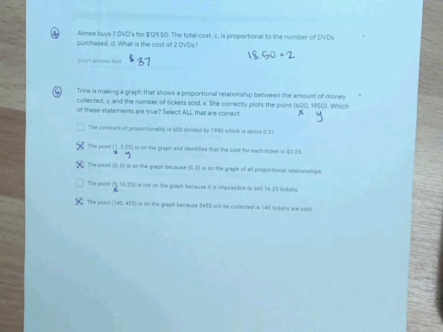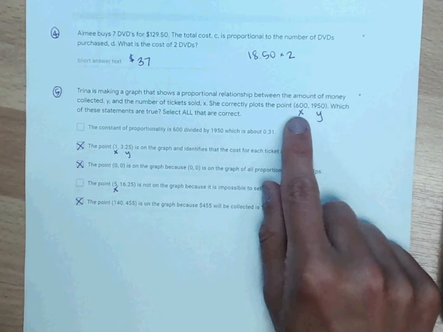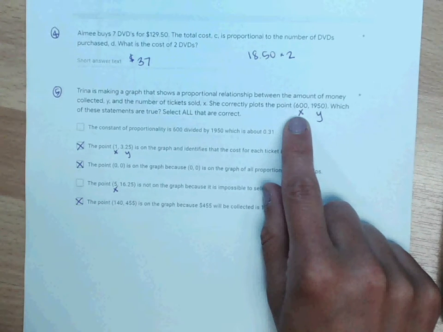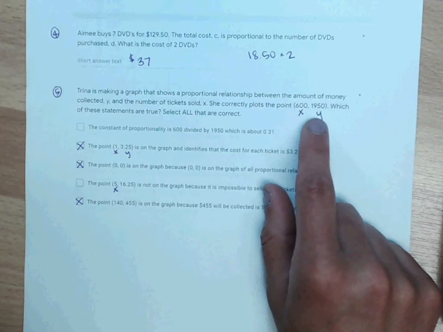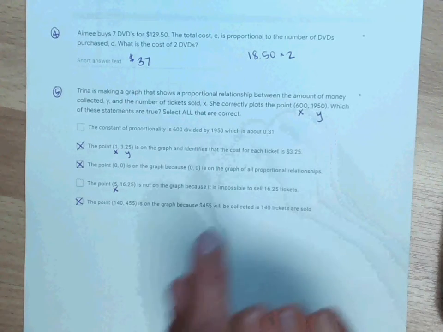Problem number 5 says Trina is making a graph that shows a proportional relationship between the amount of money collected, y, and the number of tickets sold, x. She correctly plots the point (600, 1950). Which of these statements are true, and select all that are correct. So I want to make sure that I point out that the first number is always the x. That is the number of tickets sold in this case. And the second number is always the y. In this case, that is the amount of money collected.